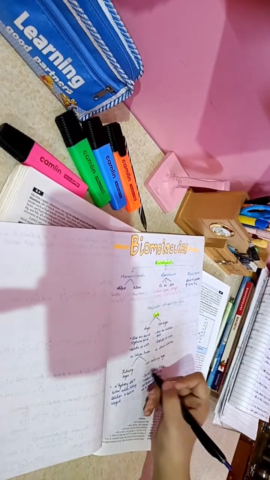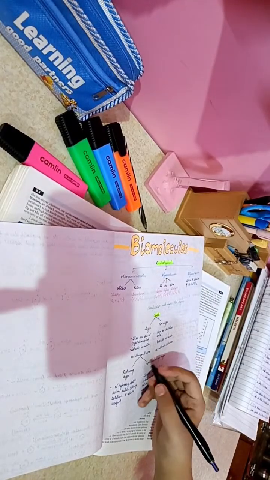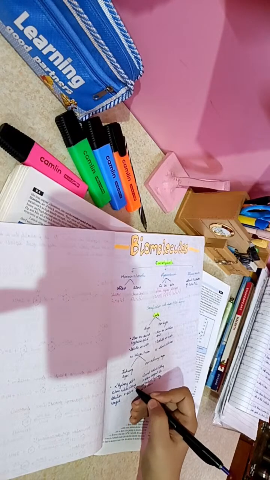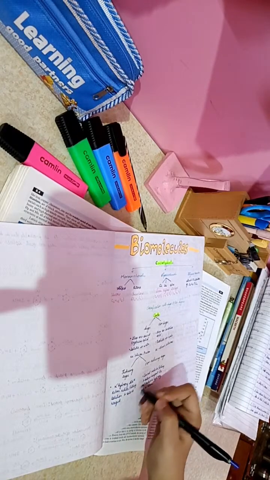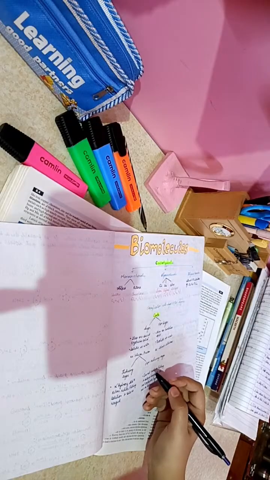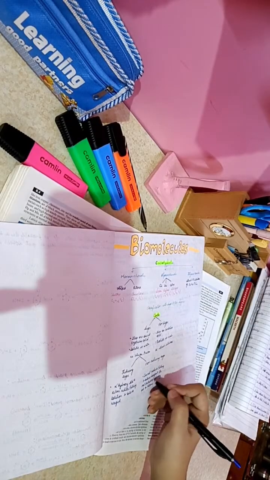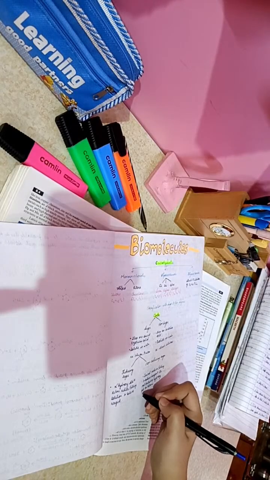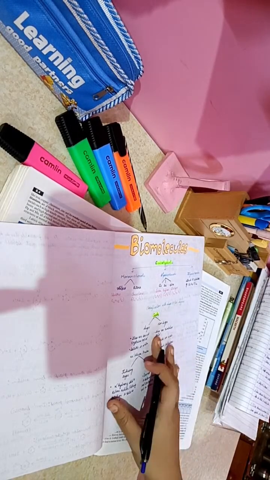Reducing sugar and non-reducing sugar. Reducing sugars contain alpha hydroxy aldehyde or ketone and reduce Fehling's solution and Tollens' reagent. Non-reducing sugars cannot reduce Fehling's and Tollens' reagent, as they do not contain alpha hydroxy aldehyde or ketone.